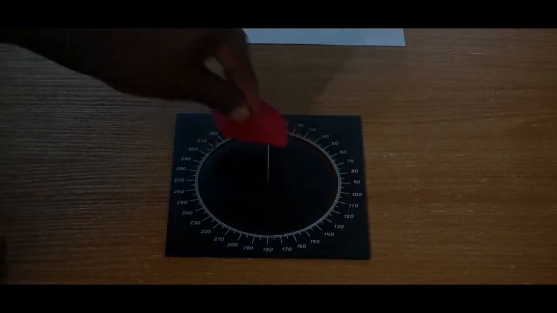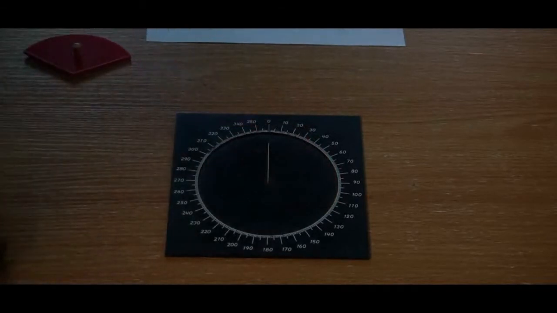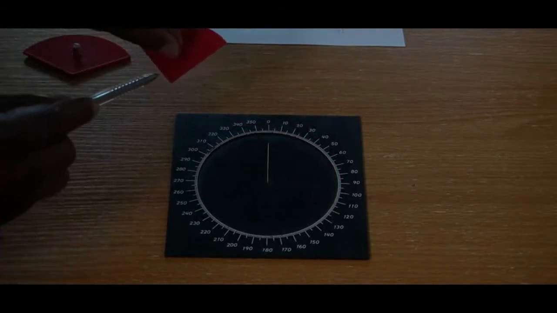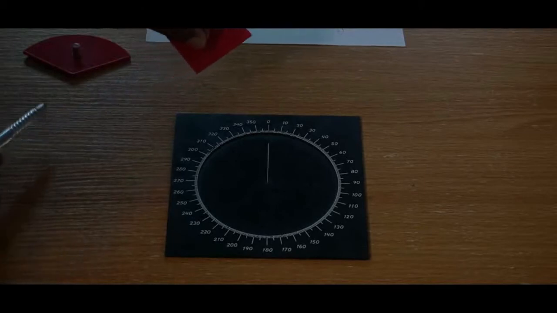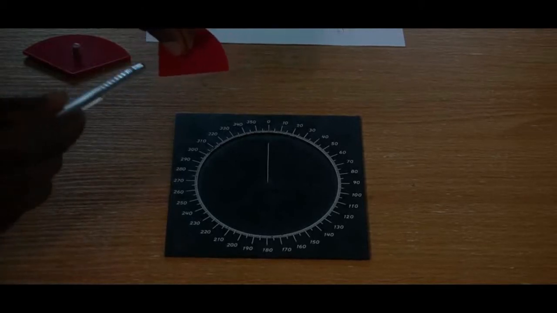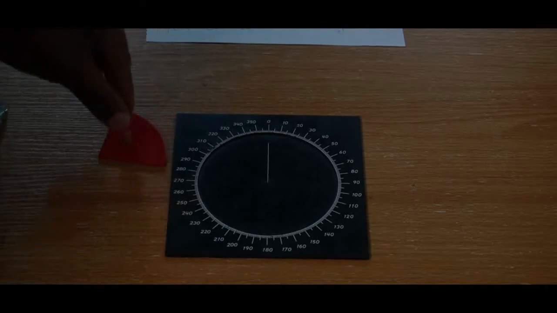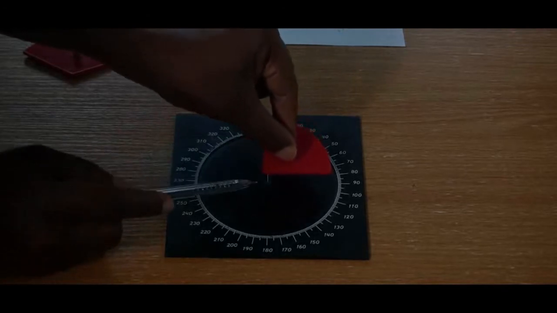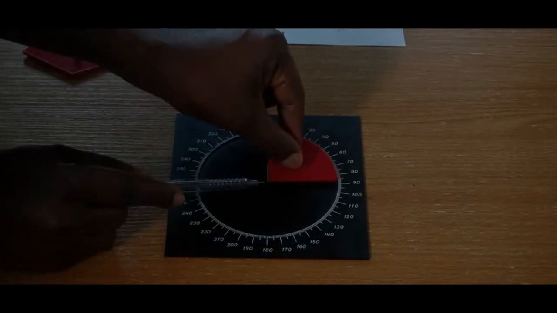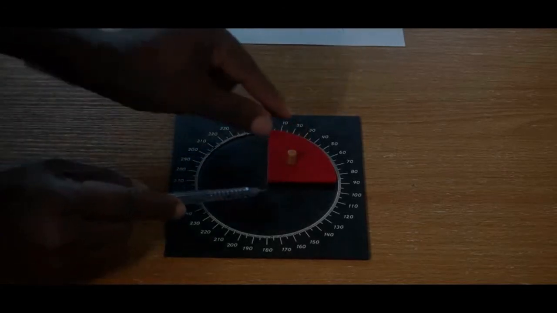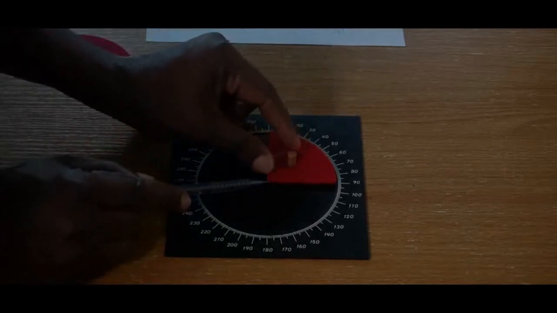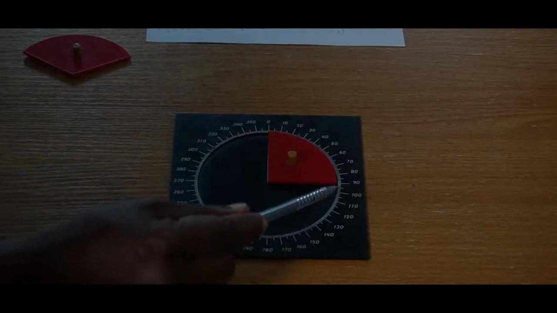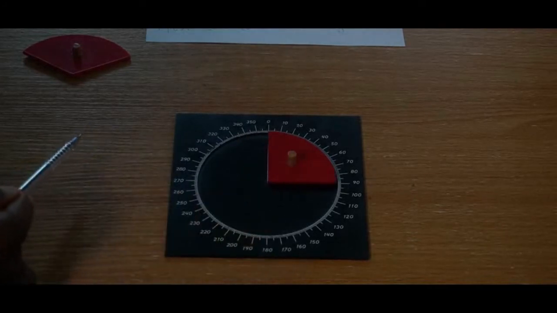Let's do another one. Look at this fraction inset. Look at this angle here. What angle do we have here? A right angle. So let's measure it and see what we get. The same way, look at the vertex. I'll ensure that the vertex aligns with the line. Now look at the outer edge. What does it read? 90.